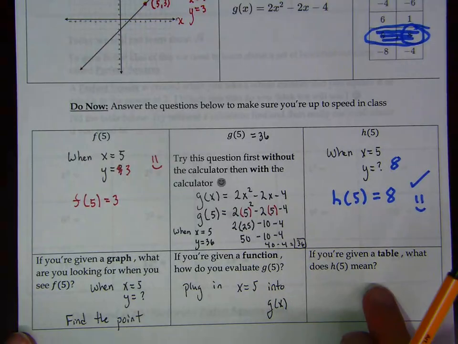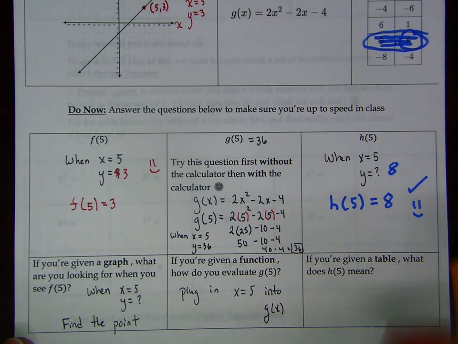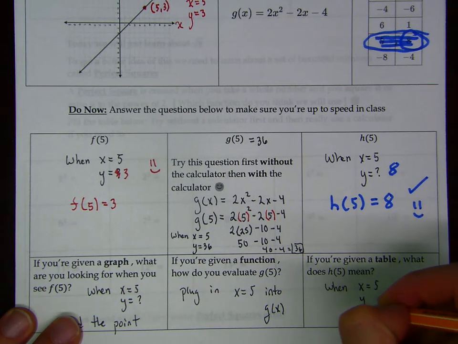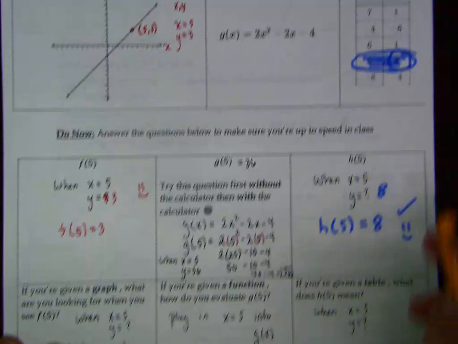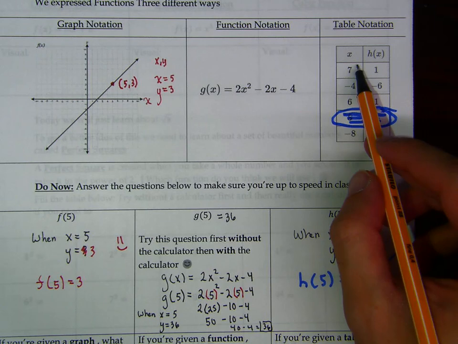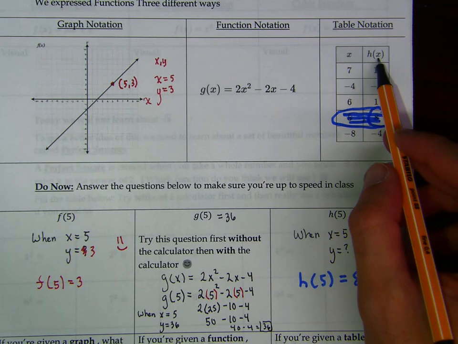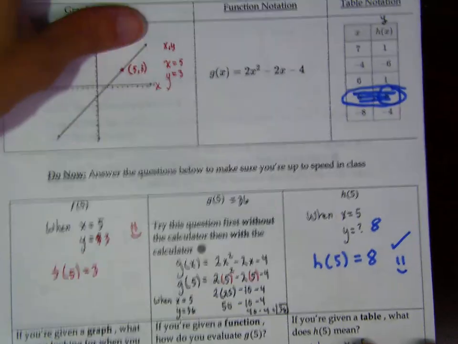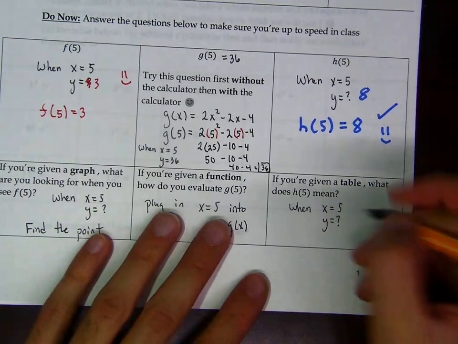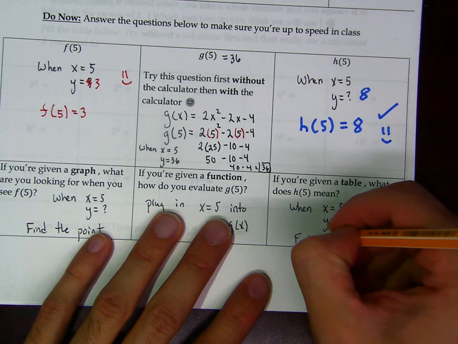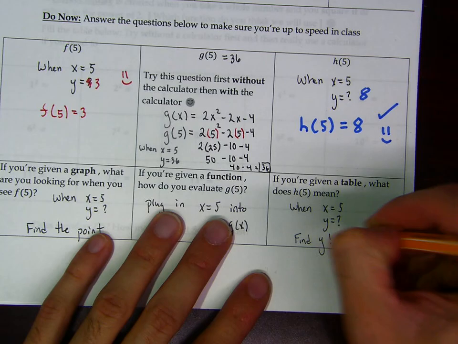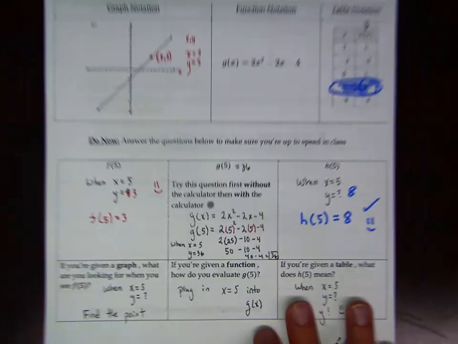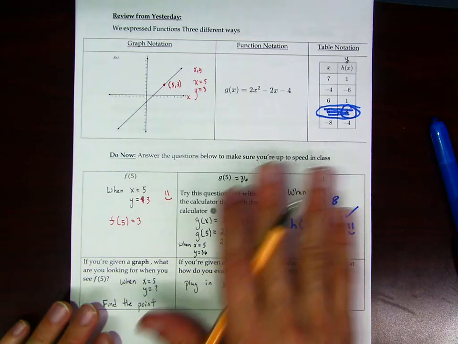If you're given a table, what does it mean? When x equals 5, y equals, this is always x, and you see how this says h of x? This is my y, right? So you're just finding the y value. Very, very nice. So this is what we did yesterday, right? This is just a review of yesterday.